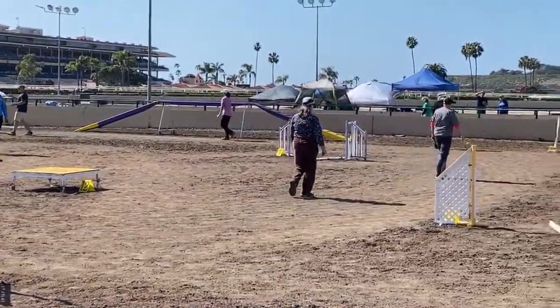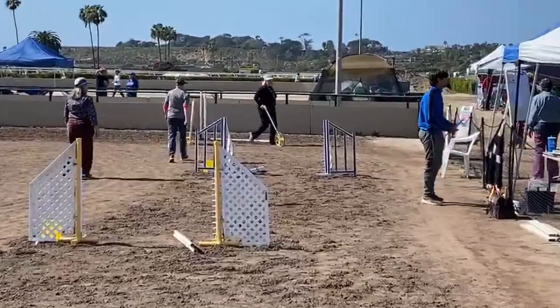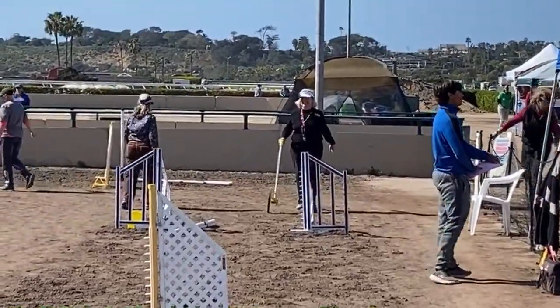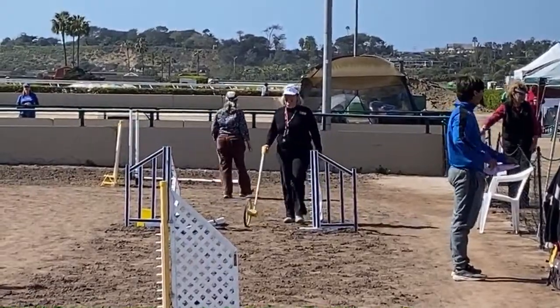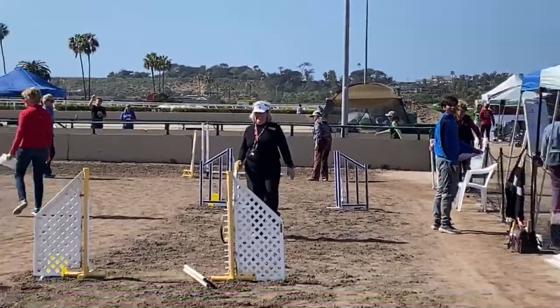I see that there's a lady there walking with one of those traffic accident wheels, right? Oh yeah. What is she doing? She is measuring the course, and I believe confirming the total distance. Oh, so there's a specific distance that the course would have to be. I believe so. Yeah.